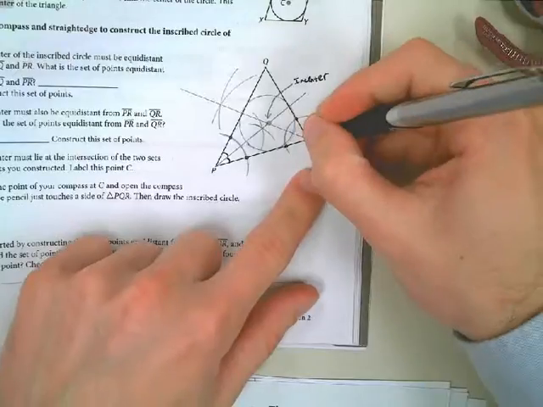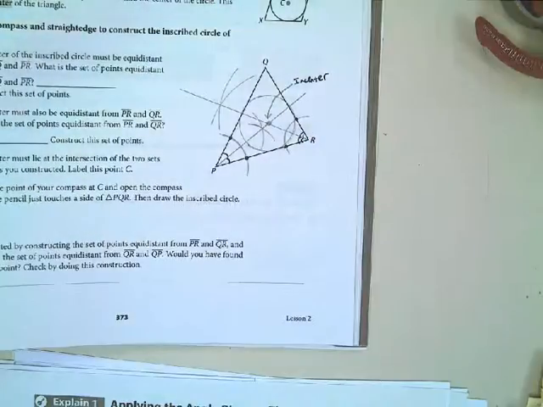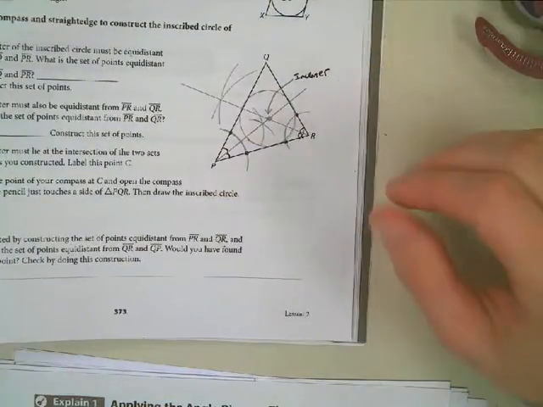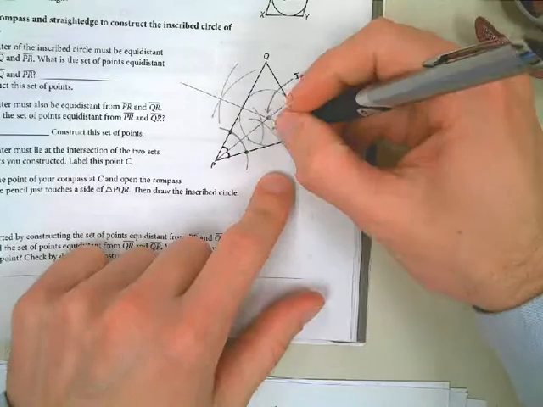Okay. So there it is. So remember, again, this point here, and I'll call this one N, is equidistant to the sides. So if I measured from N to the side, from N to the side here, from N to the side there, it would all be the same distance.